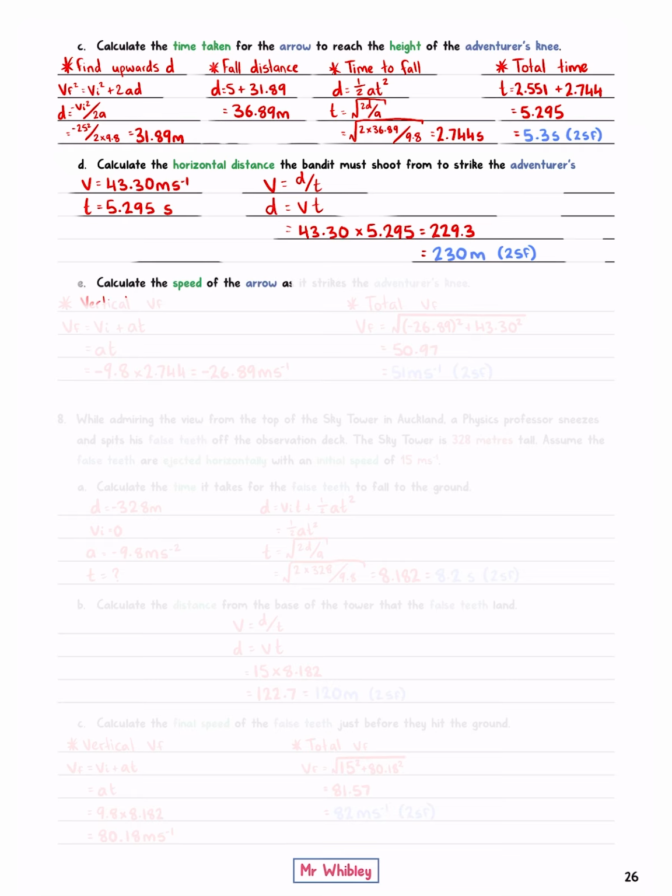Calculate the speed of the arrow as it strikes the adventurer's knee. To find our total final velocity, this is going to be the hypotenuse of our horizontal and vertical final velocities. We know our final horizontal velocity because it's the same as our initial. To find our final vertical velocity, we can use this equation here, where we are analyzing the arrow as it falls from its maximum height.